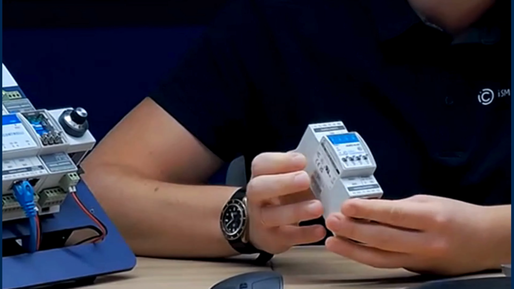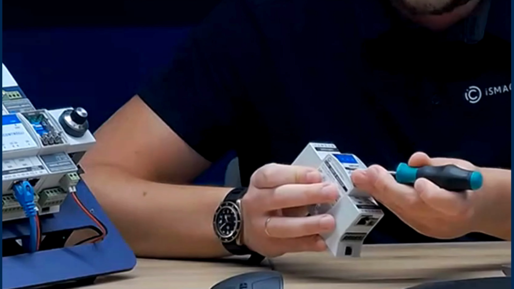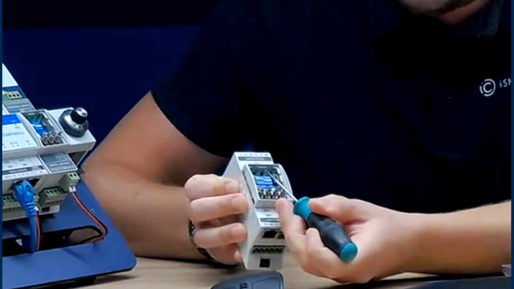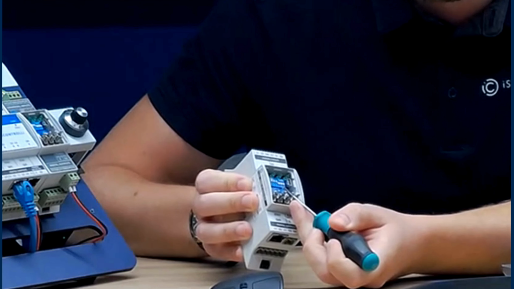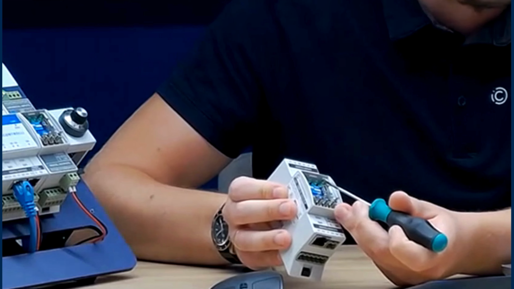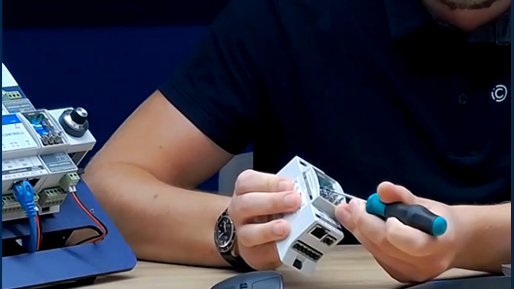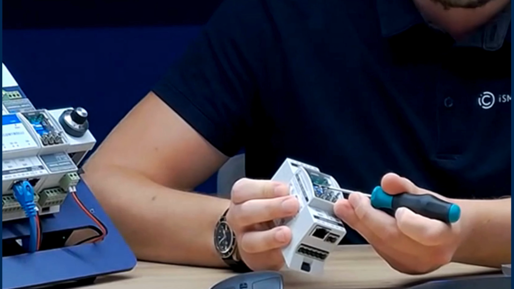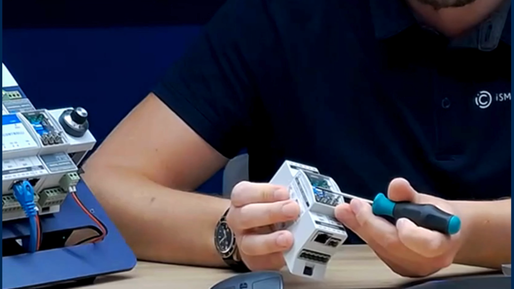To configure it is really simple. You have to take out this lid, and under this lid you have DIP switches and rotary switches. With the DIP switches, you select the protocol, Modbus or BACnet, which is just an easy switch of the fourth DIP switch here. You also select the baud rate this product will communicate with.